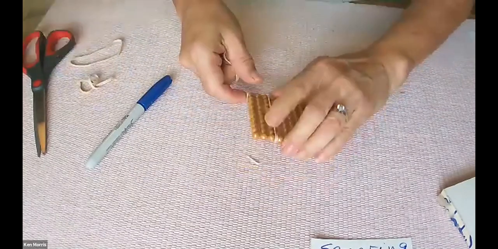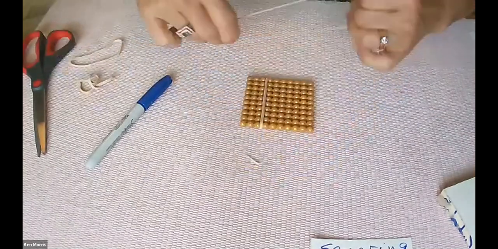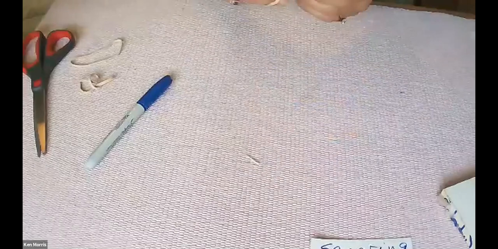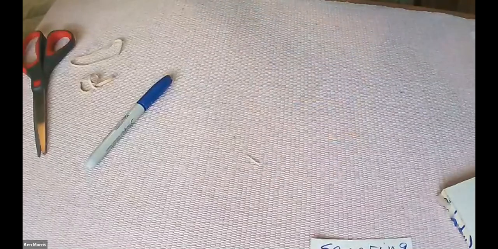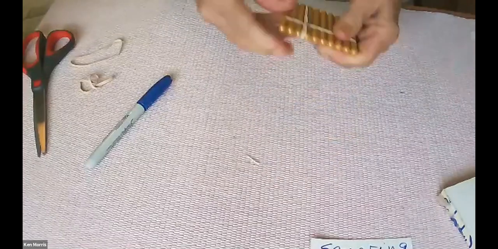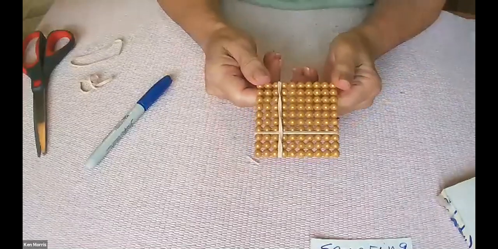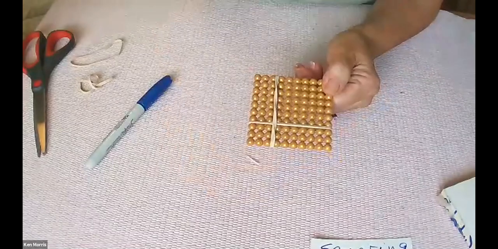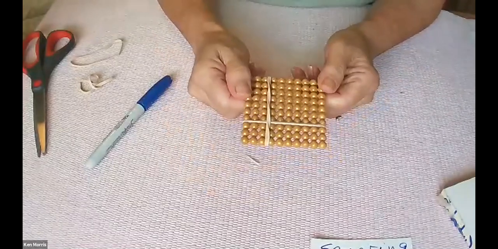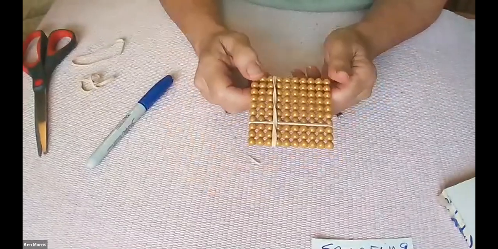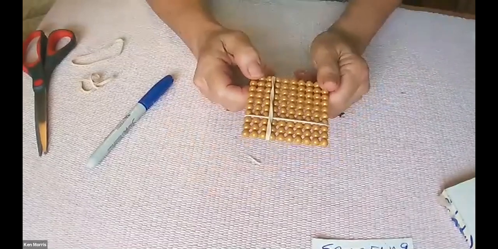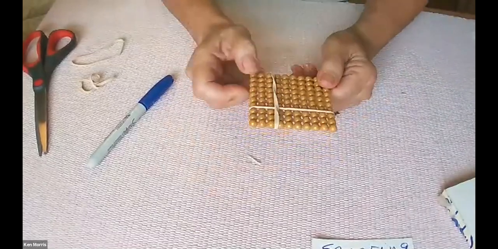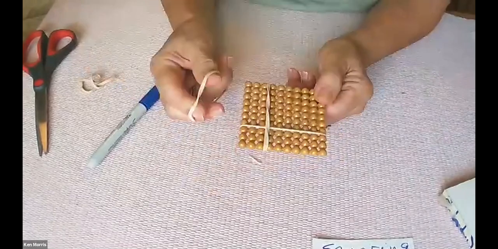So I take my 2 rubber bands and I put my 3 plus 7. Okay, so there's my 3 plus 7, my binomial from before. But I would like to make a trinomial this time. So I'm going to take another rubber band.